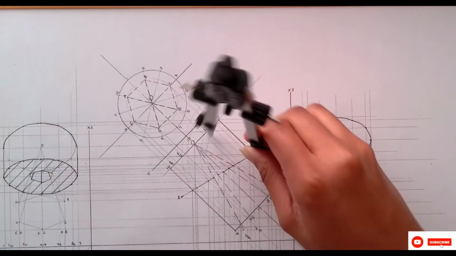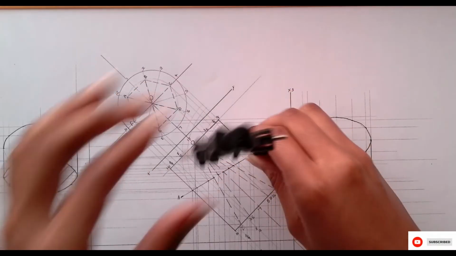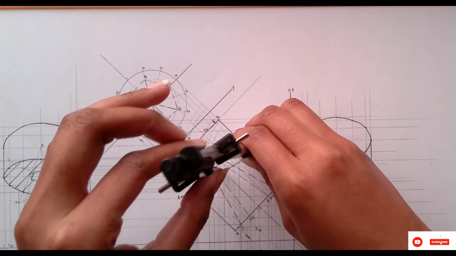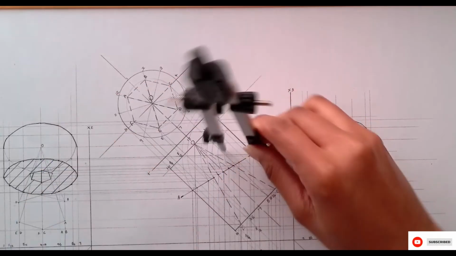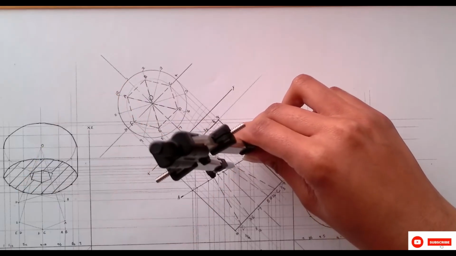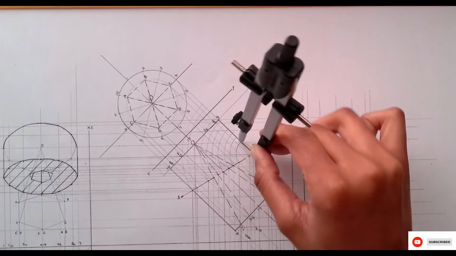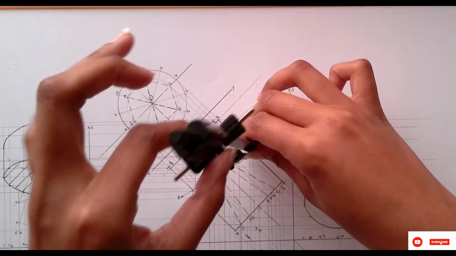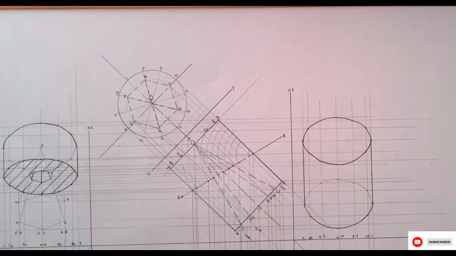Point F, AE, 1 and 7, BD, C, 2 and 6, 3 and 5, B. So now that all of my points are there, I'm going to take them across.